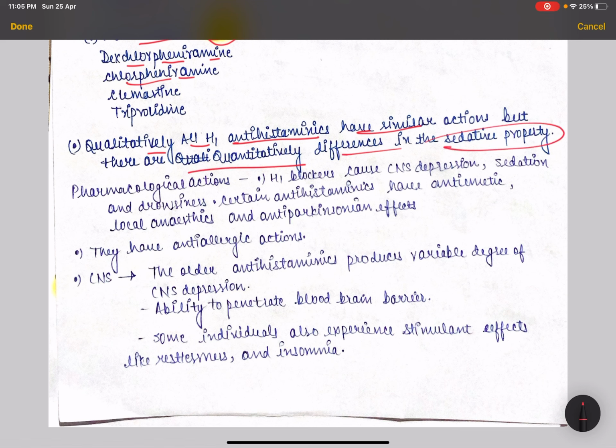H1 blockers cause CNS depression, sedation, which was a feature of first generation drugs, and drowsiness. Certain antihistaminics have antiemetic action, local anesthetic action, and anti-Parkinsonism effect. They have anti-allergic effects as well, because histamine causes allergic reactions.